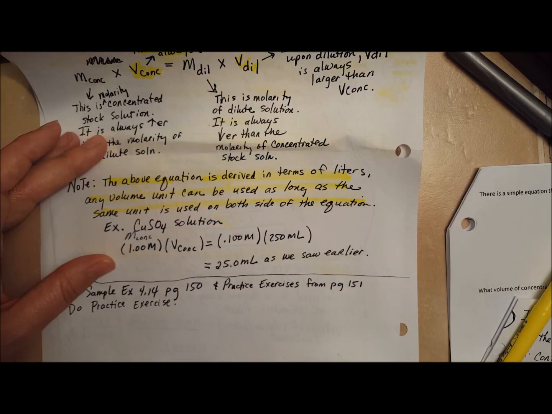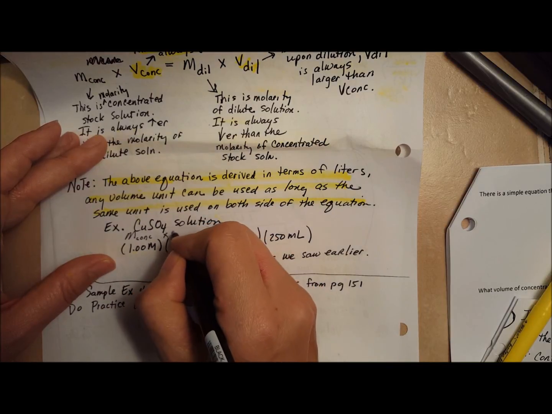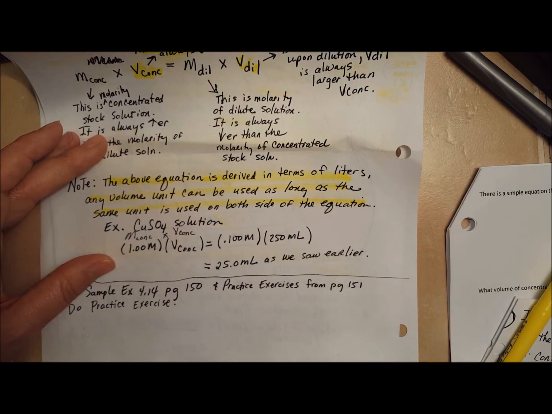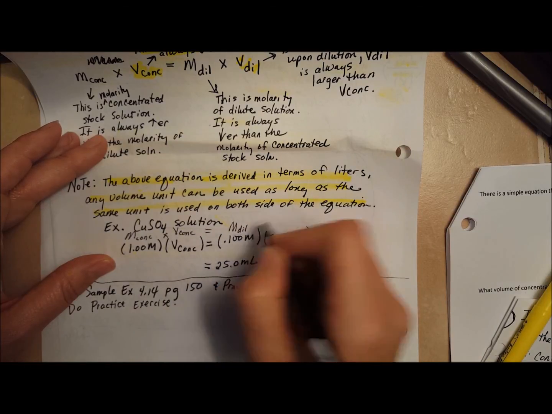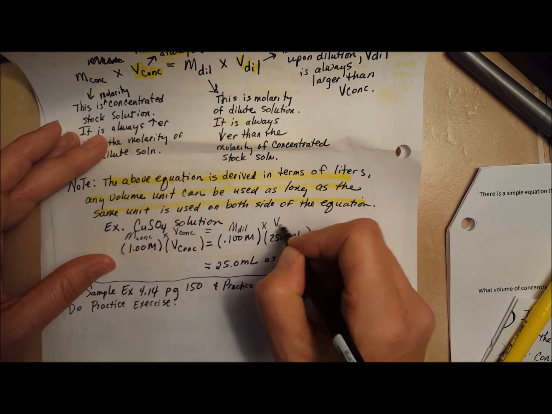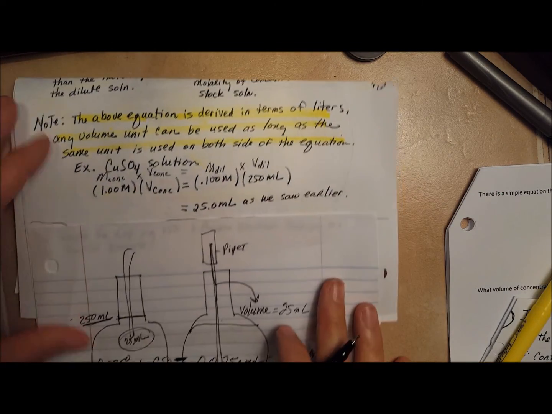M concentrated times volume concentrated equals molarity dilute solution times volume dilute solution. So all you have to do is plug it in. So much easier this way, isn't it?